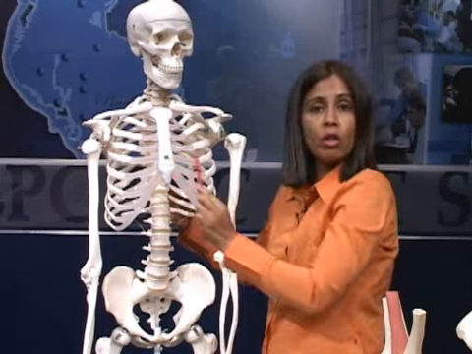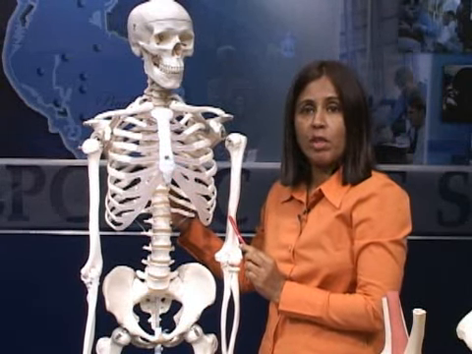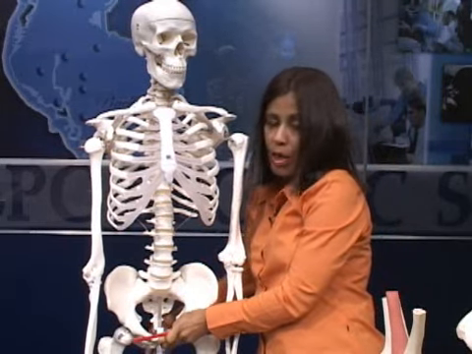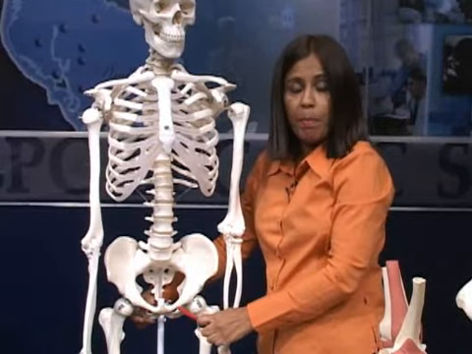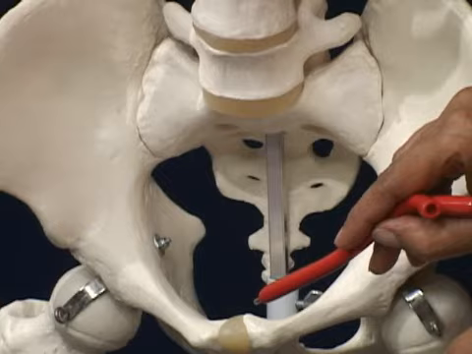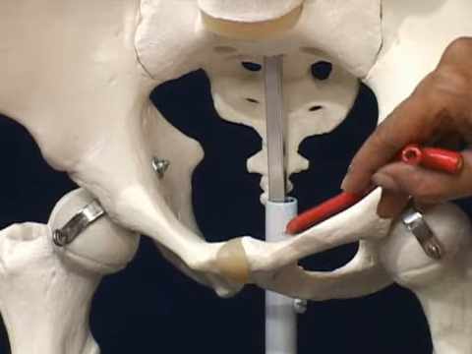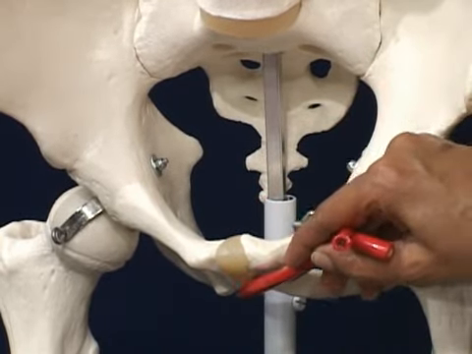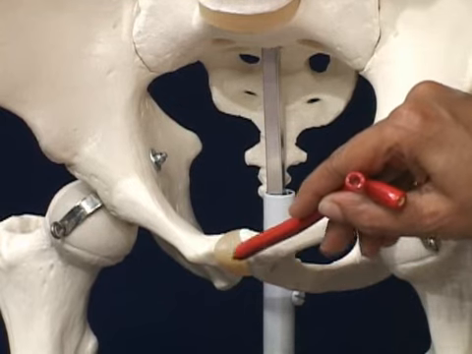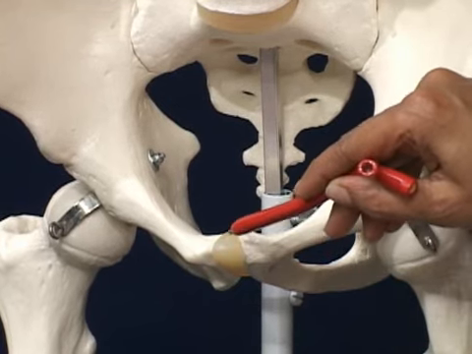So, these are also secondary cartilaginous joints. Then we have the joint which is present between the two hip bones, this area. You can see this disc of fibrocartilage. This is called the pubic symphysis, again a secondary cartilaginous joint.